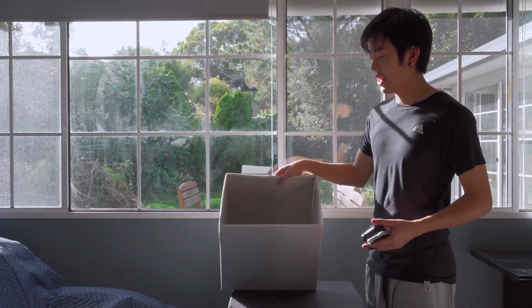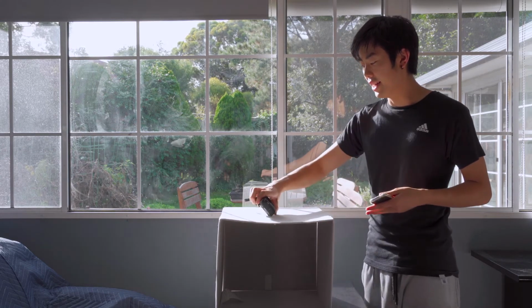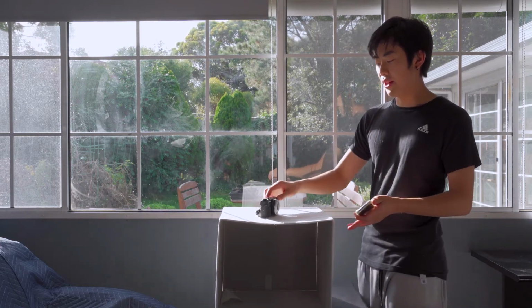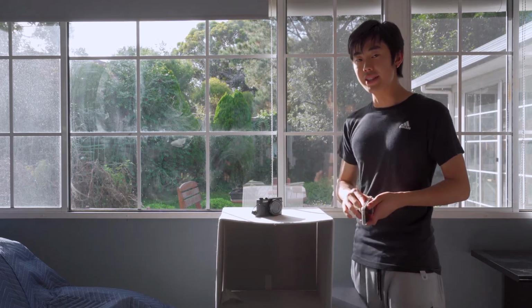Alright, so now that we've found a room with the window light, it's time to find something to place it on top of. So I'm going to use this white IKEA box that I've got. It's best to use something where the color of the surface contrasts with the color of your item so that your item doesn't blend into what it's sitting on top of. And once we've got that, we can play around with our angles and positioning of the item and see what looks best in your given scenario.